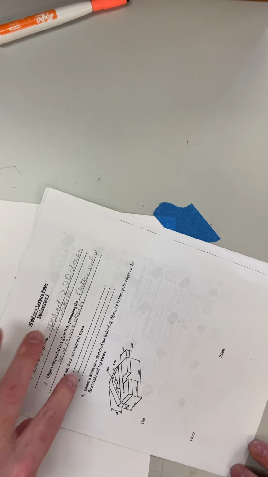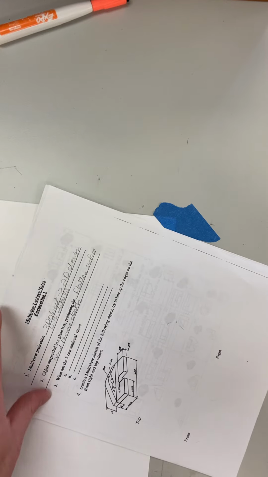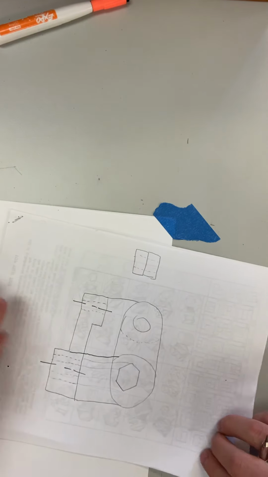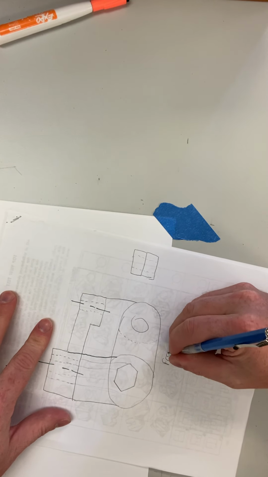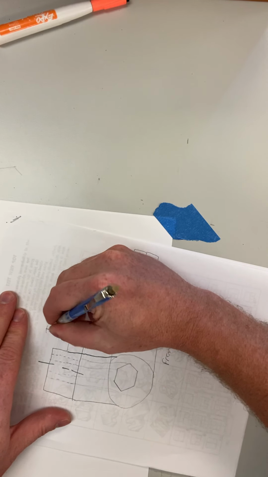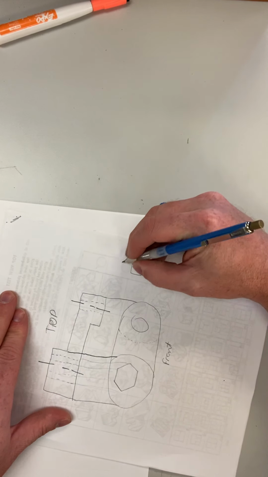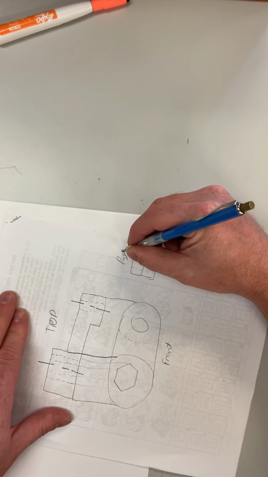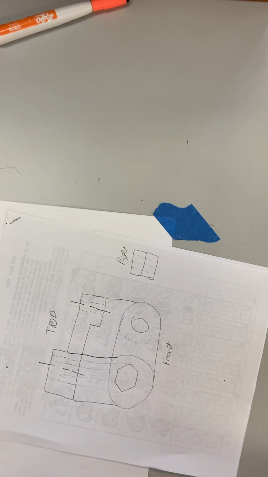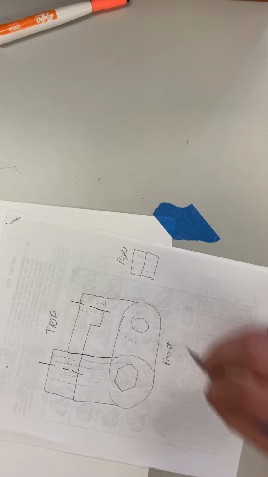Okay? All right, there are 3 views, which we just did. I'm gonna turn over. I want you to write this down. There's your front view, top view, and your right view. Now, there are times where you can have more than 3 views. There are times where you can have 1 view, but you always have some views.